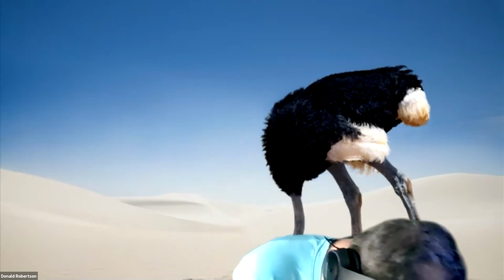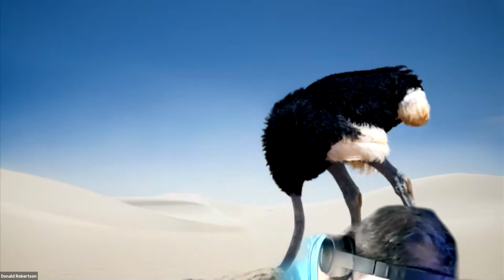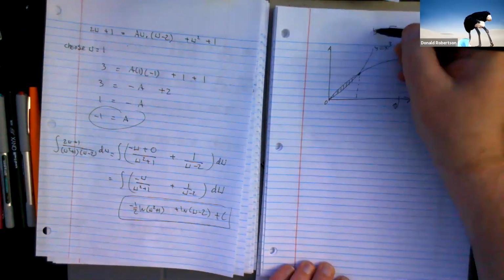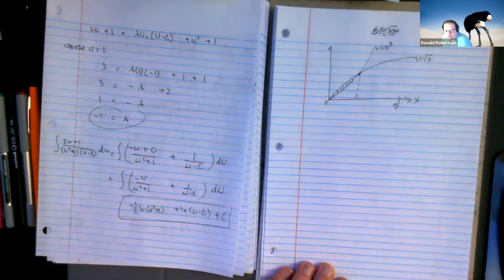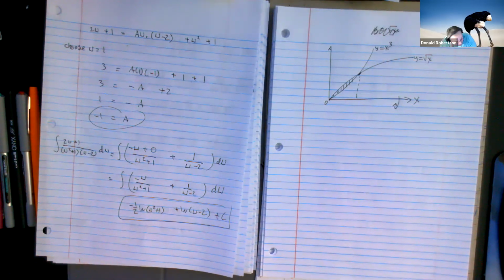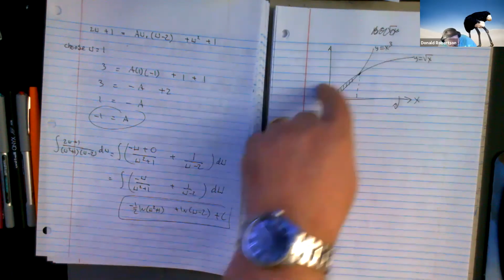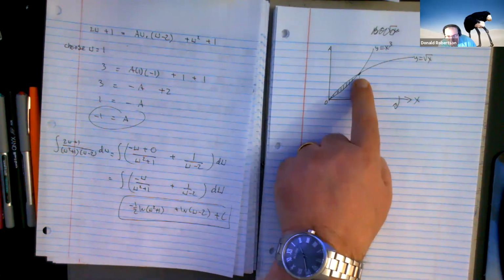So we want to know the volume of this shape, starting at 0. I've just picked one of the banana shaped questions, just so you can talk about the method, right? So you've got x cubed, you've got the square root of x. This point here is 1.